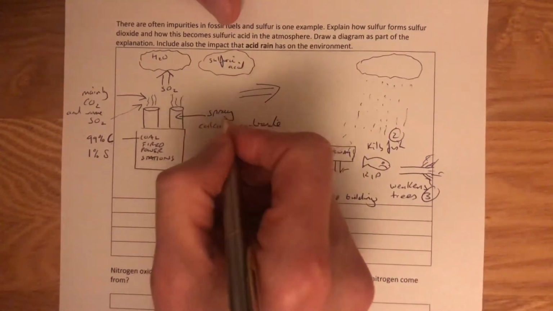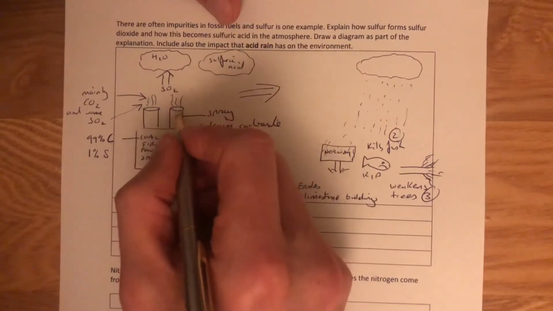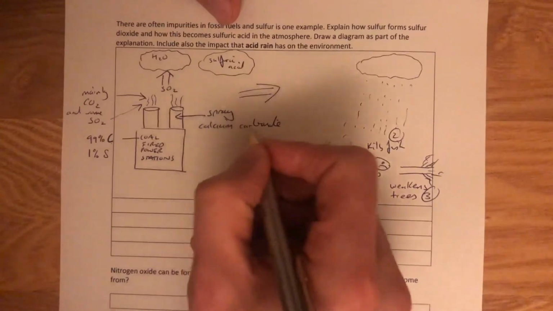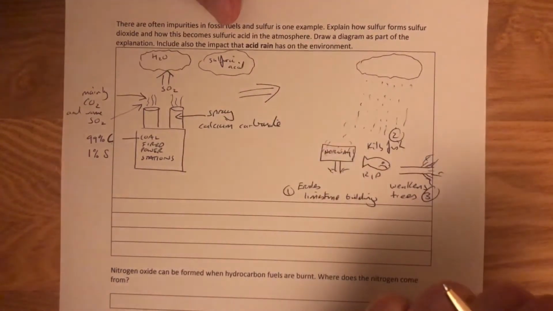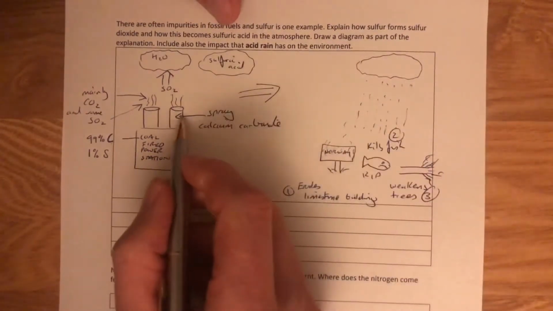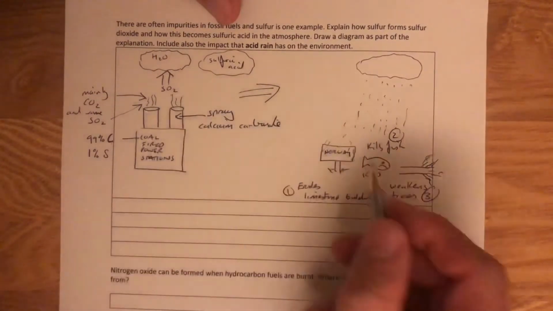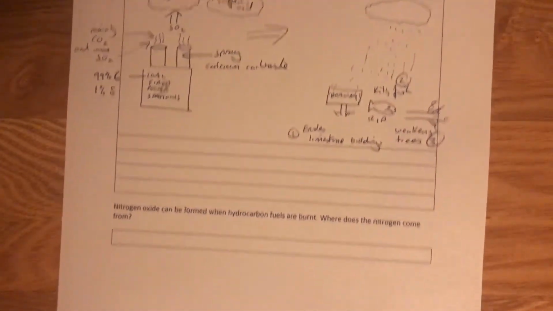The spray makes it wet, so the sulfur dioxide dissolves in the water. So we get the sulfuric acid in the chimneys. Calcium carbonate is, of course, a metal carbonate, so that neutralises acids. So we can neutralise these acid emissions in the chimneys of the power stations and stop all this stuff. That's one way acid rain is formed.